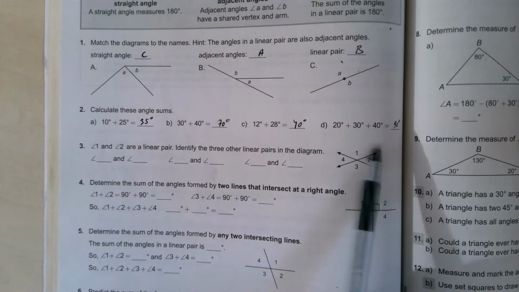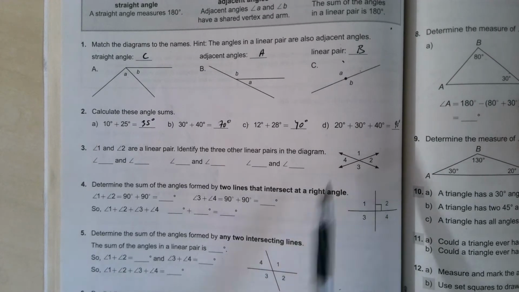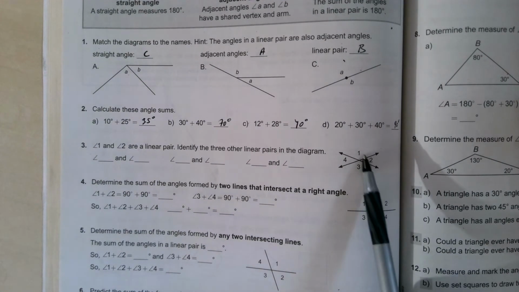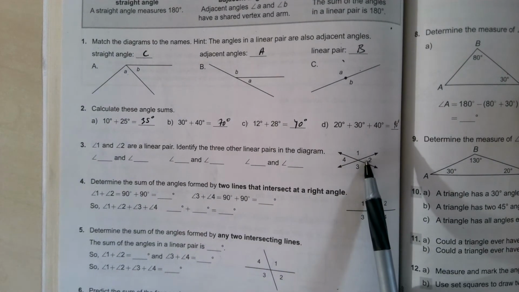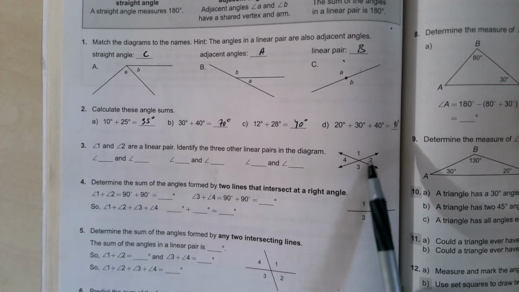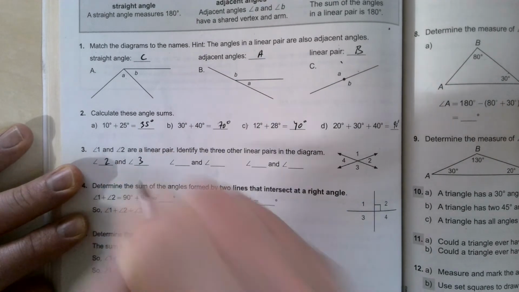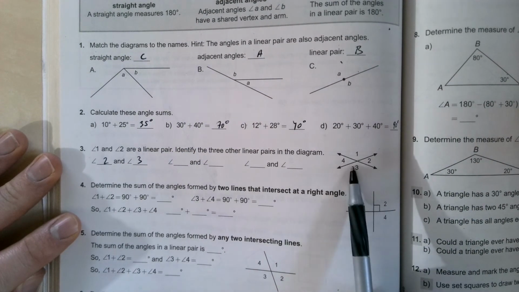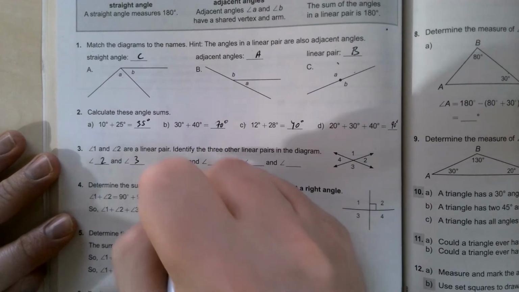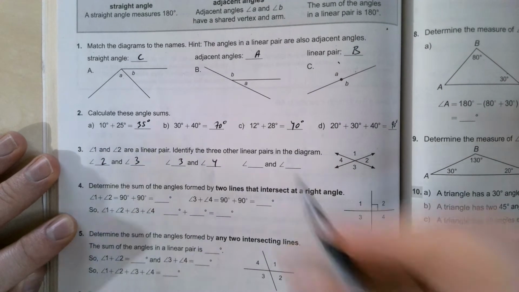That's what we're looking at over here. So these two are a linear pair because they have the straight line going across. Identify the three other linear pairs in the diagram. So what we should be doing is combining any angles across from each other and adding them together. So we have 1 and 2. That's already done for us. So the next one will be 2 and 3. Those are going to be linear pairs. Then we have 3 and 4, because we have a straight line and we have a line intersecting it. So 3, 4, and then we also have 4 and 1.